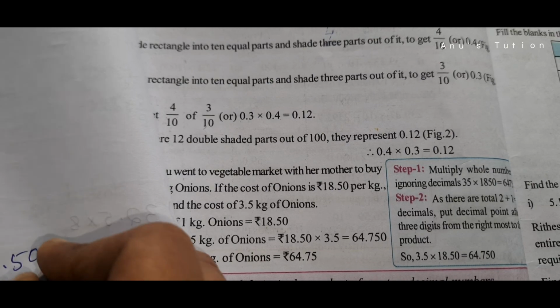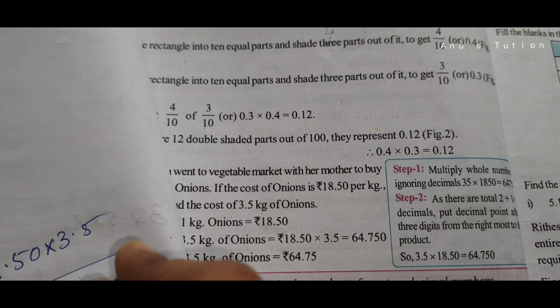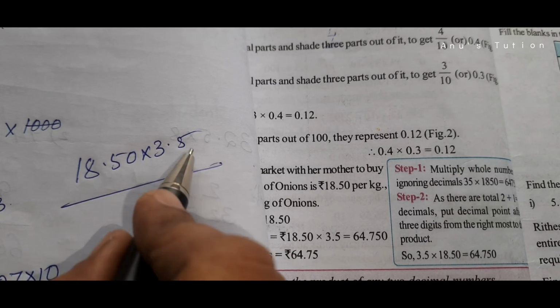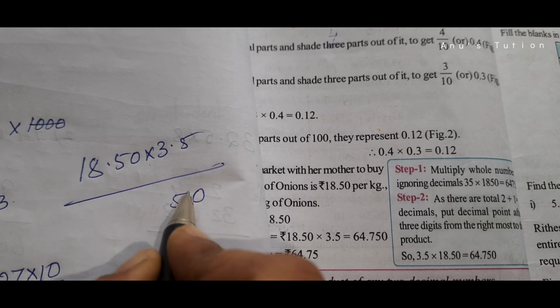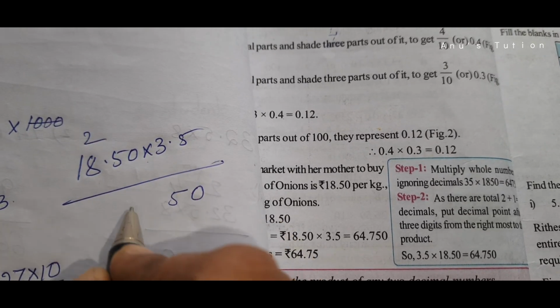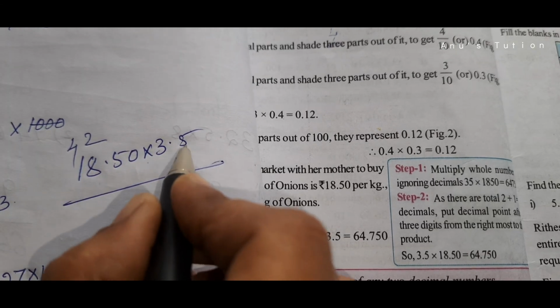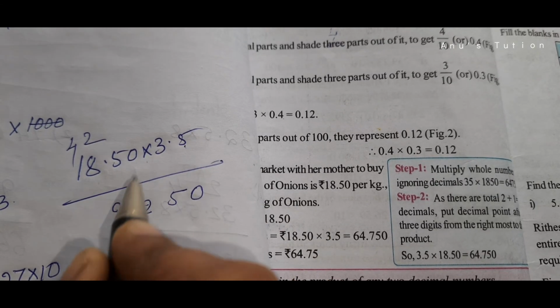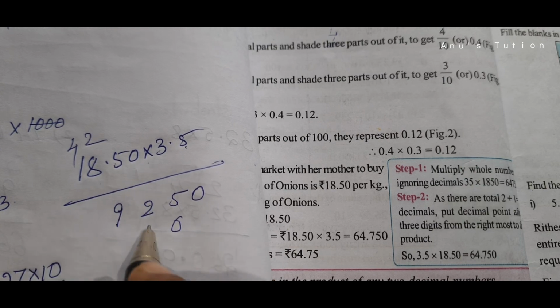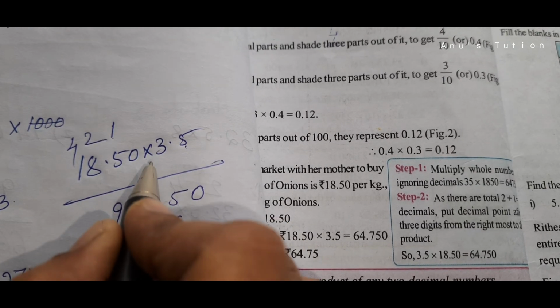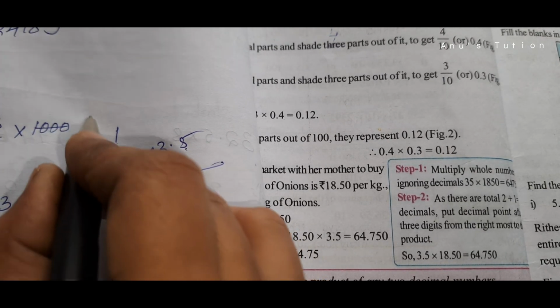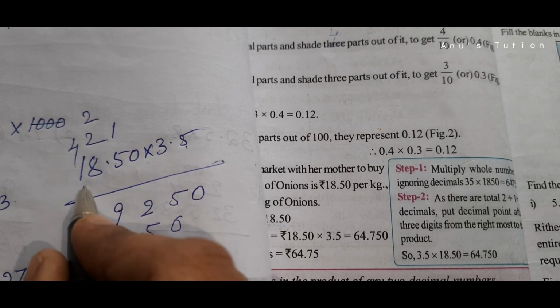Now we will multiply this: 18.50 into 3.5. Okay, 5 zeros are 0, 5 fives are 25, 5 eights are 40, 42, 5 ones are 5, 6 7 8 9. 3 zeros are 0, 3 fives are 15, 3 eights are 24, 25, 3 ones are 3, 4, 5.